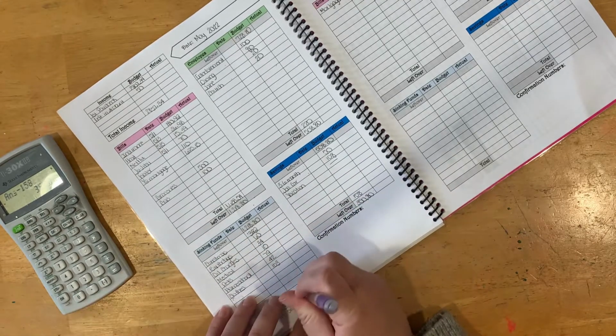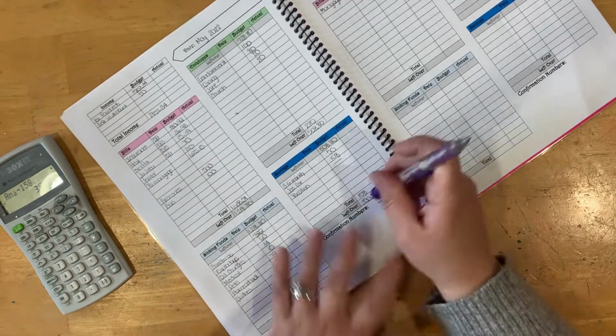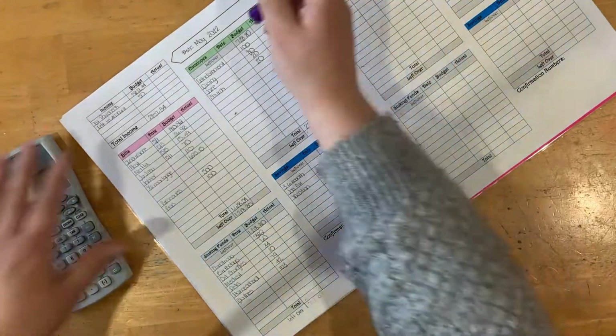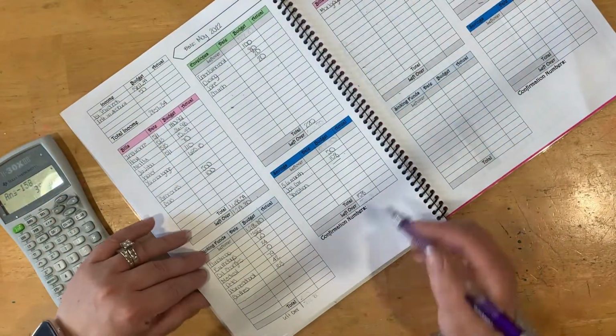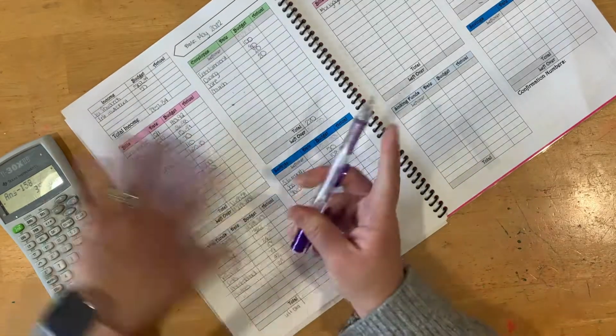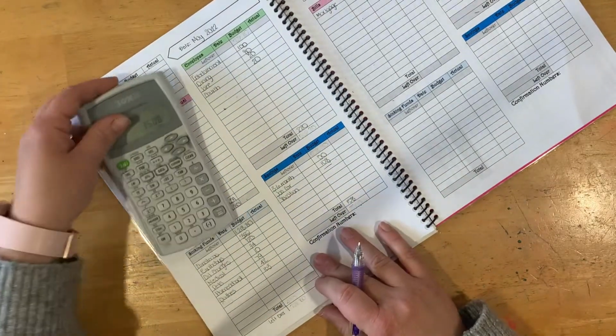That's going to change this amount. That's going to change this, and this, and this. We do a lot of erasing, which is why we do it in pencil. So that'll take about $100 back away. We'll contribute, I'll just do 120. And let's see what we're left with.